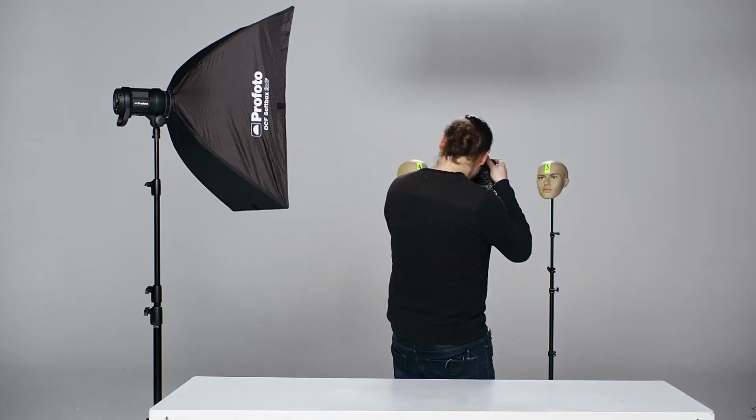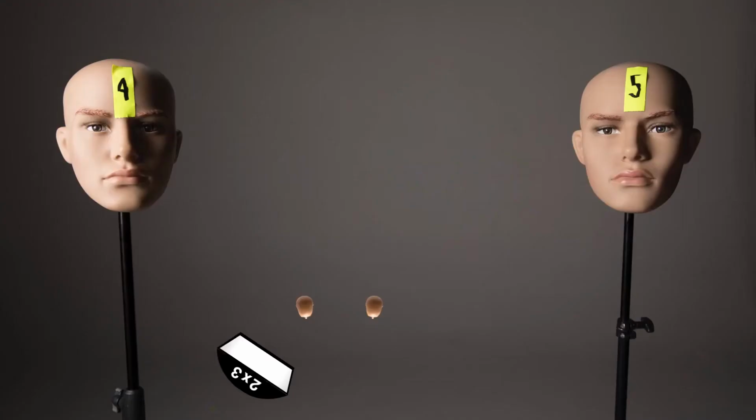When having the light source further away like this, the heads will not be evenly lit. But the feathering shadow edge is quite wide. This can be very effective when you want to make an even light over distance. I can make the heads equally bright by just feathering the light like this.